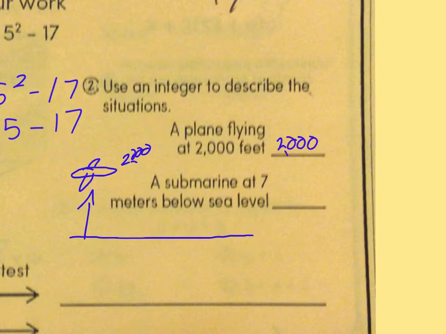So positive 2,000. Now, if we have a submarine, let's say this is the ocean and our submarine, I don't know how to draw a submarine, so we're going to just say submarine right there, and maybe this is where the guy's sitting. I'm the worst artist in the world. And it's 7 meters below the surface.